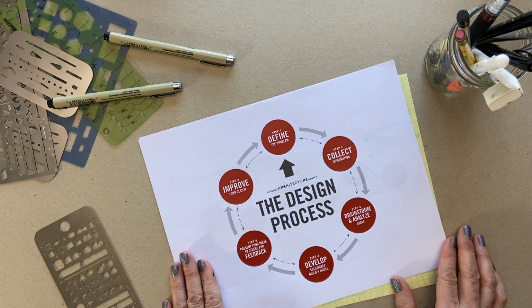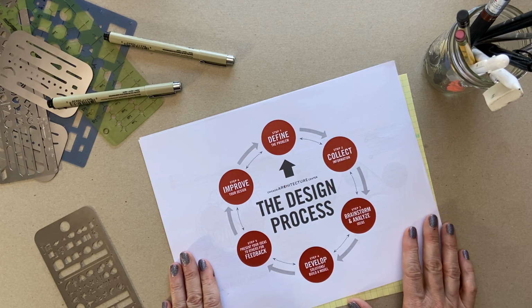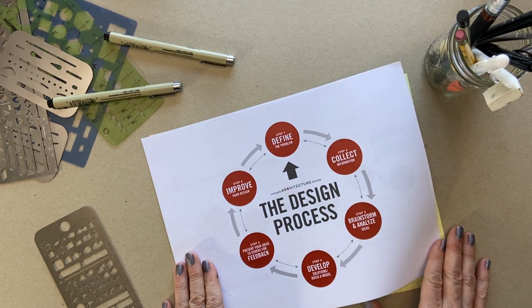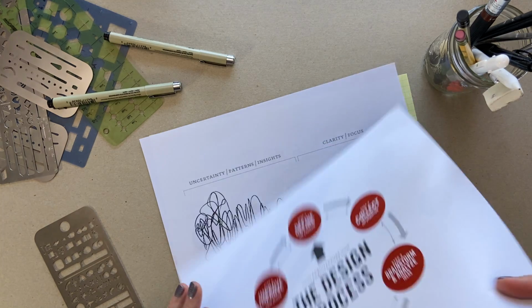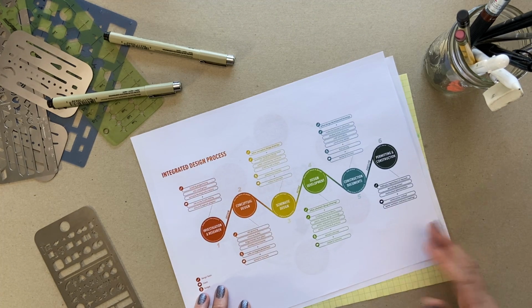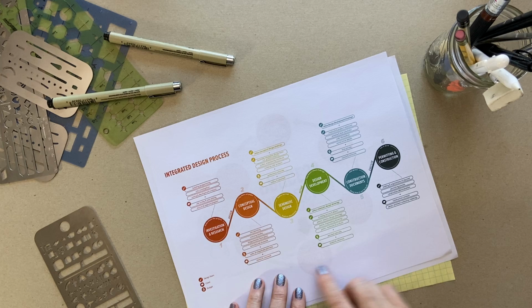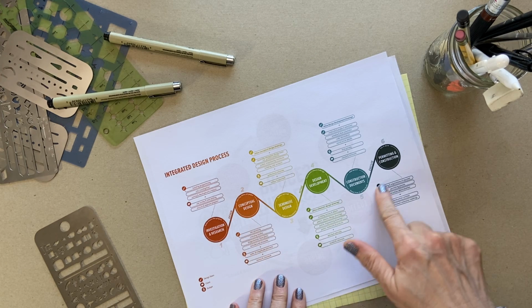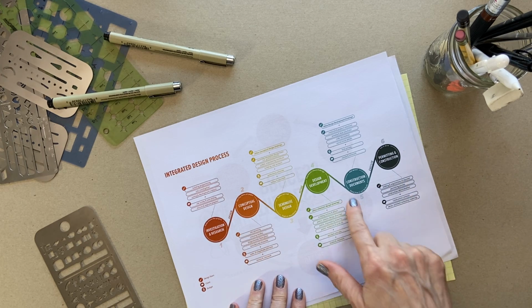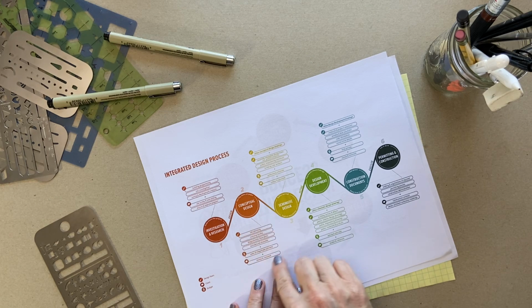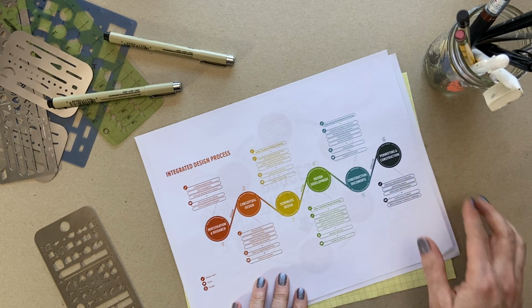This one is a 6-step process rather than a 5-step process. This one is also a 6-step process, and you can see that they've also got the various methods and various processes that go within the process.